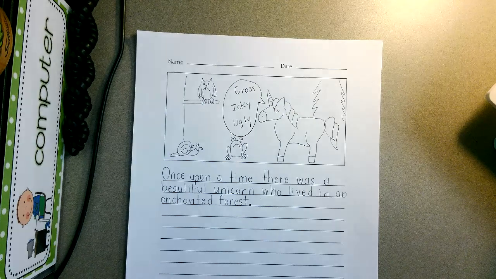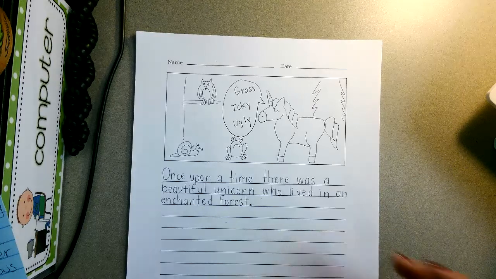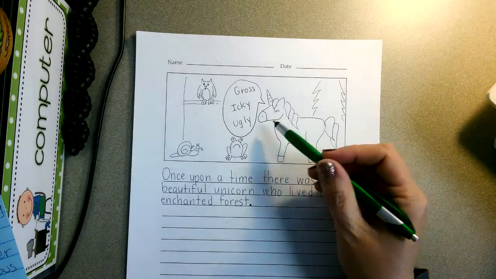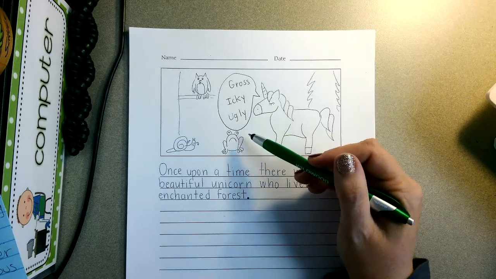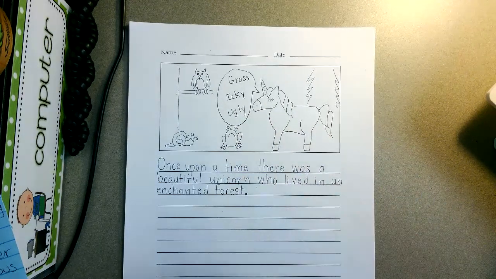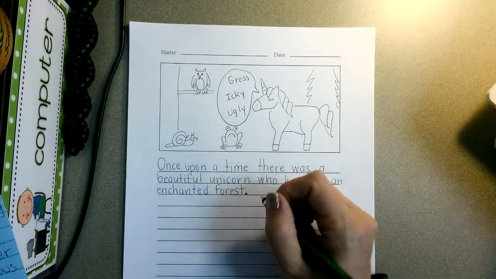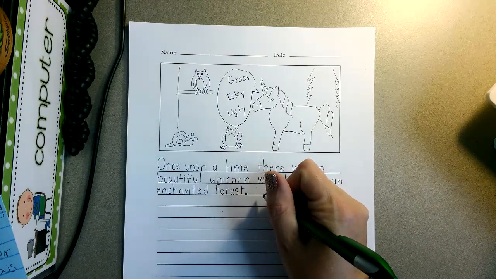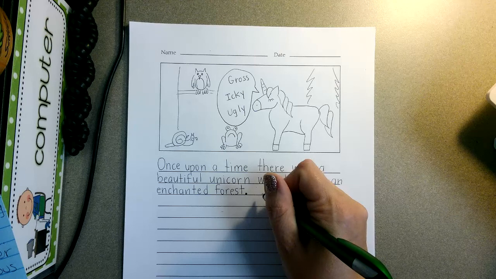Using my speech bubble for that. All right. And while she's saying all these not nice things to the other creatures, she's also going to be bragging. I was inspired by the hare and the tortoise today, how he was bragging and boasting.